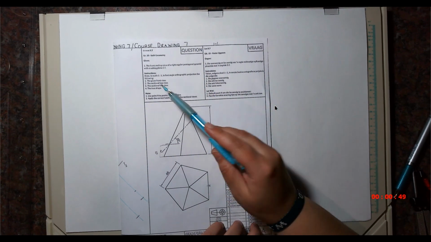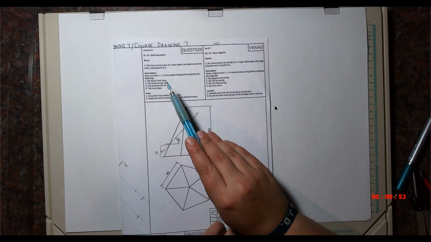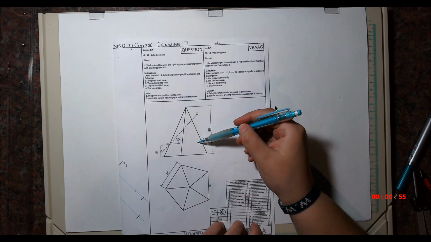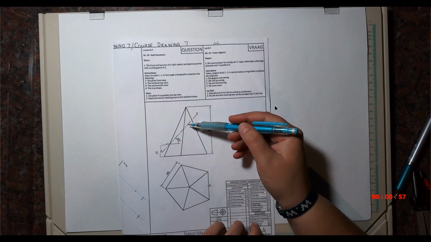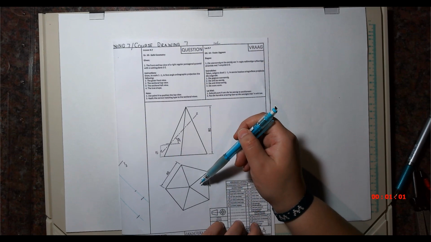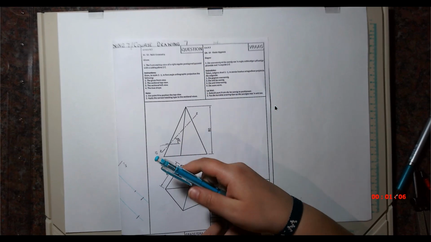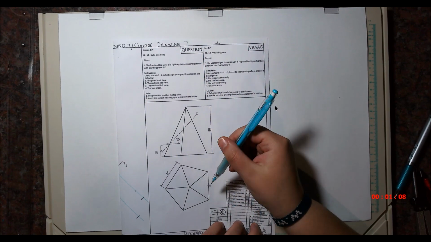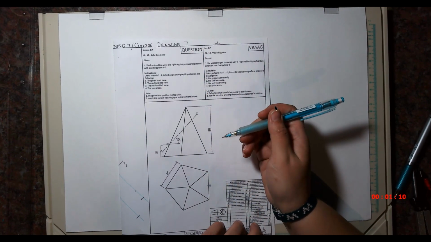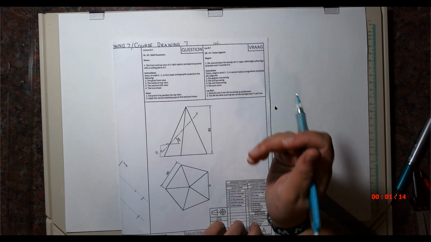Draw according to scale 1:1 in first angle orthographic projection the following: the given front view, so we are going to draw the front view just like this. We can draw it dark. The sectional top view, which means this top view isn't complete yet, so we can't start by drawing it dark. We need to finish it before we can draw it dark. The sectional left view and the true shape.